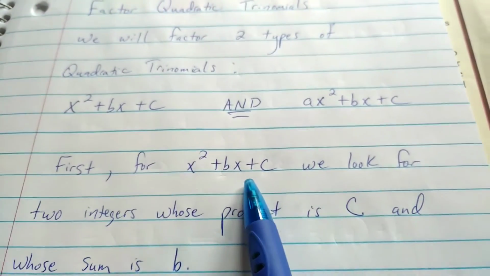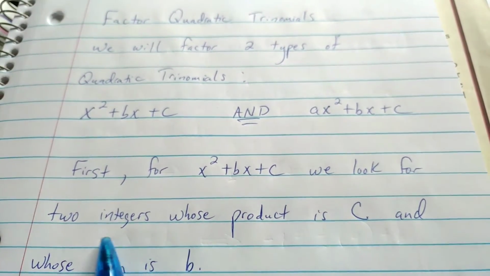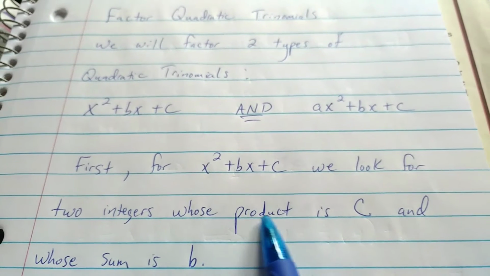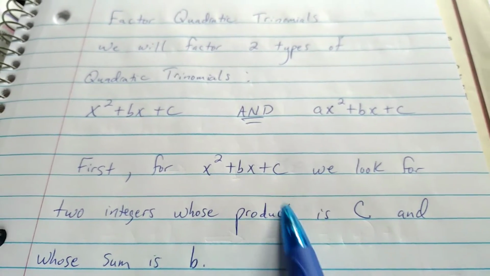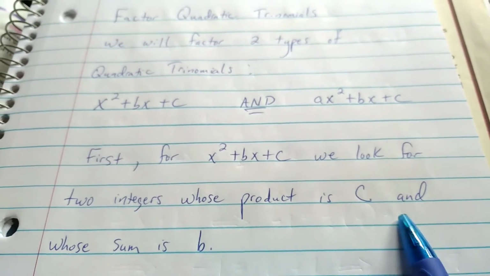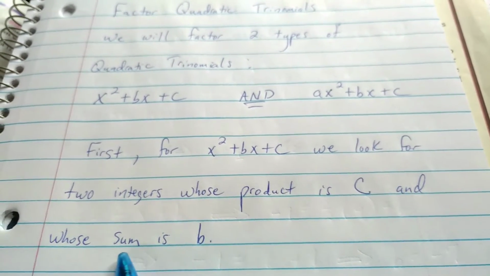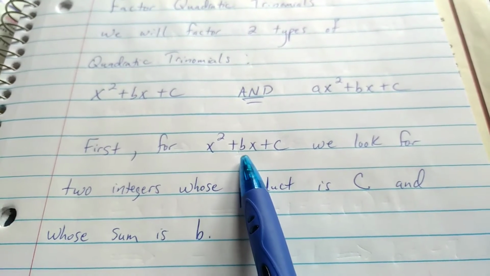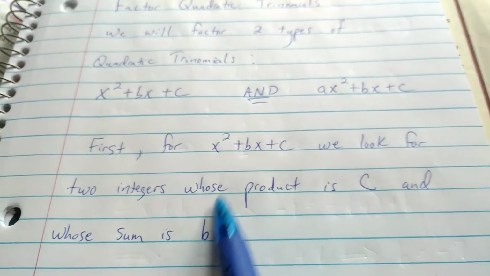For x squared plus bx plus c, we're going to look for two numbers, two integers, positive or negative, whose product, that is what we multiply, will give us this constant labeled c here. And the same two numbers will be added to give us a sum, which will be the linear coefficient, or the number in front of x, labeled b.